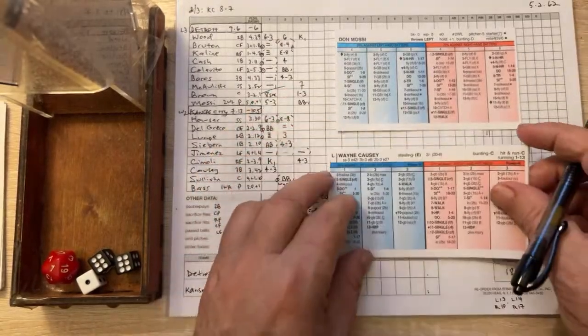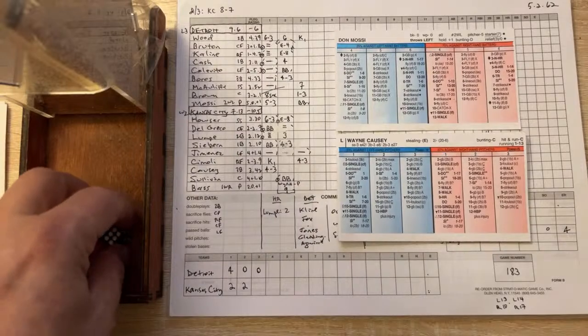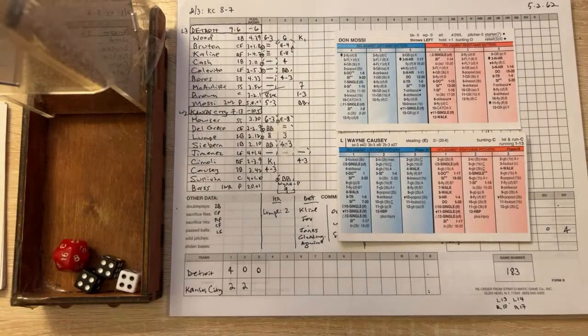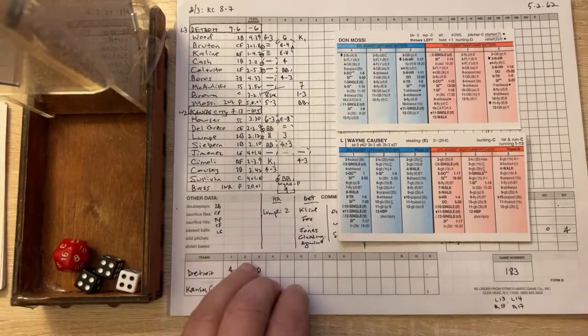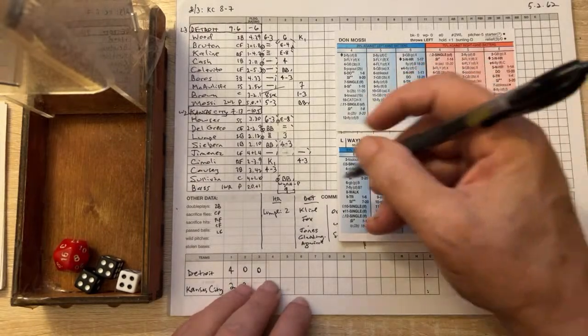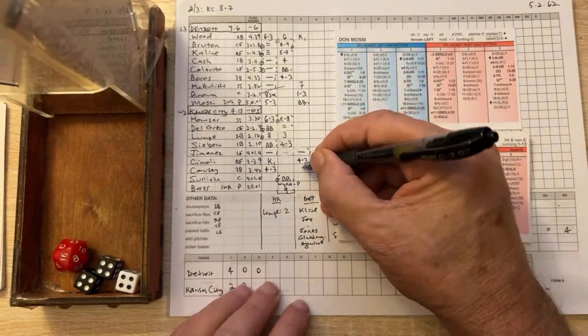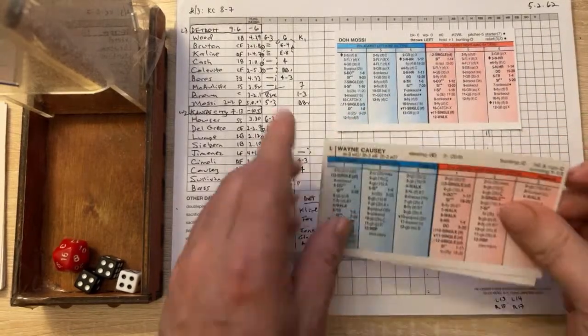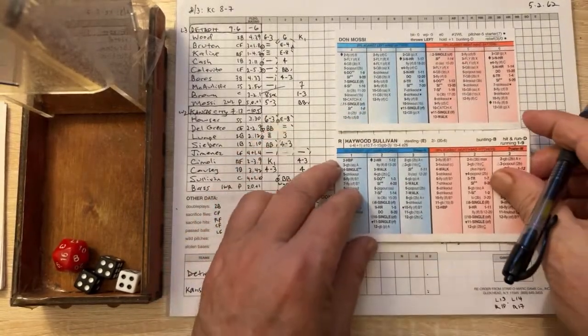And here's Wayne Kowsey. 4-8 left-handed, lined to second and it's caught by Wood. 2 outs for Haywood Sullivan.